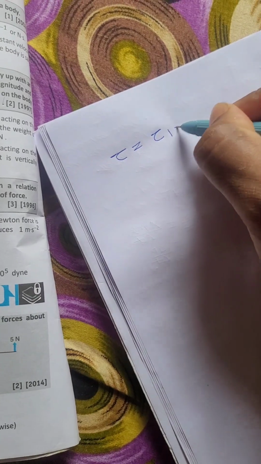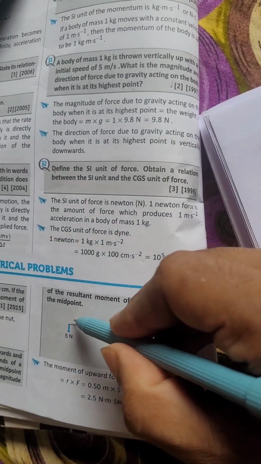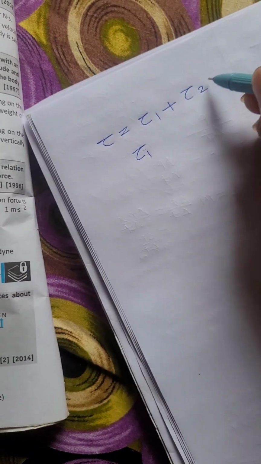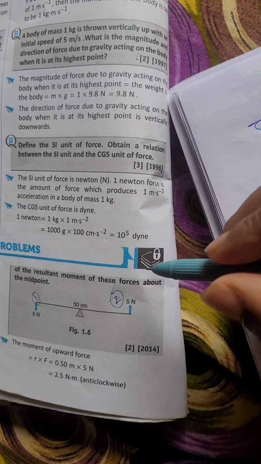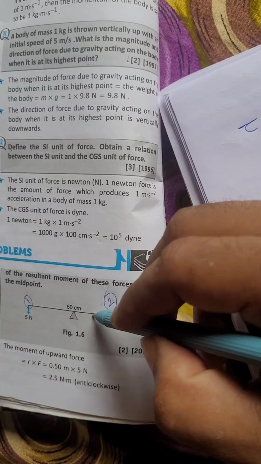Let torque 1 and torque 2. Torque 1 is 5 into 50 centimeter.